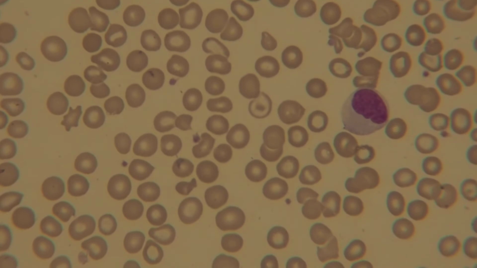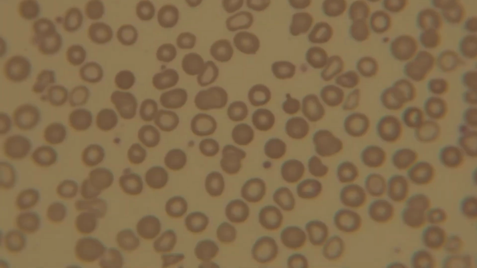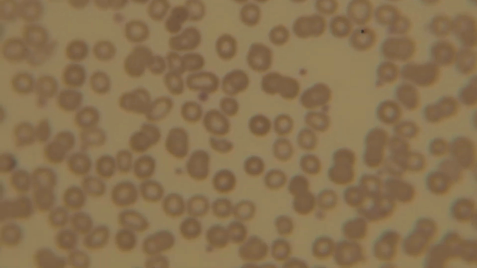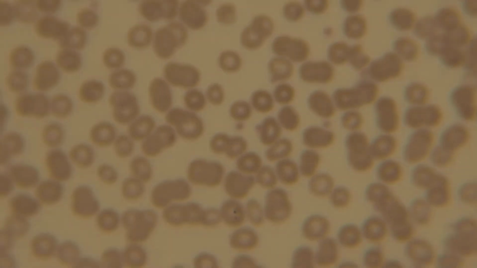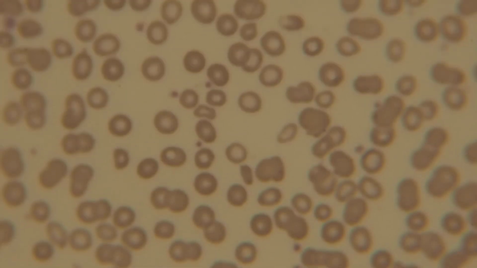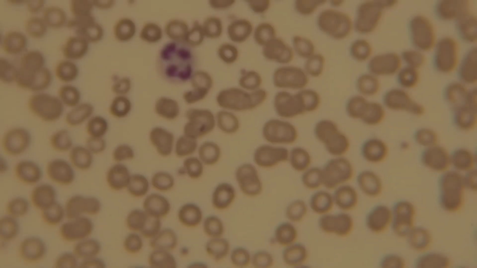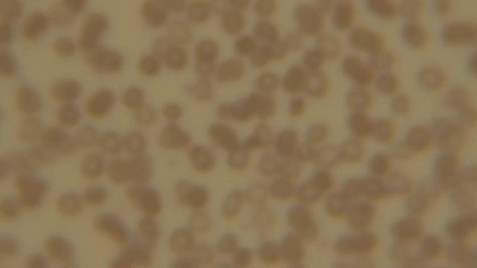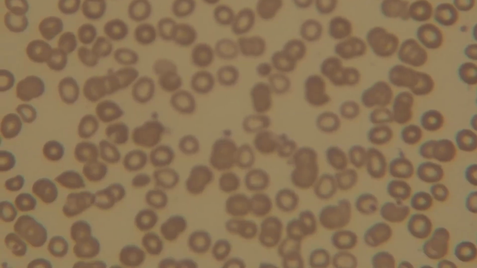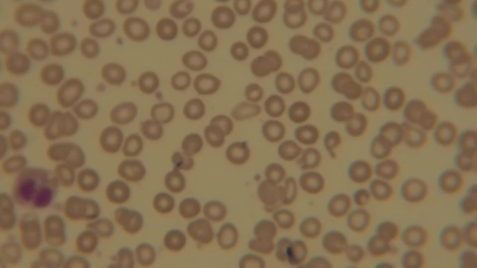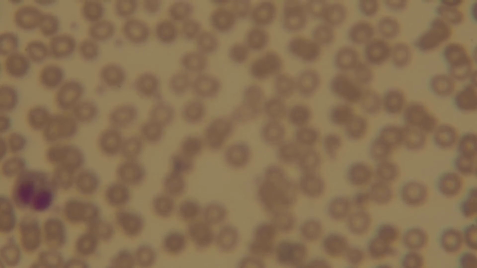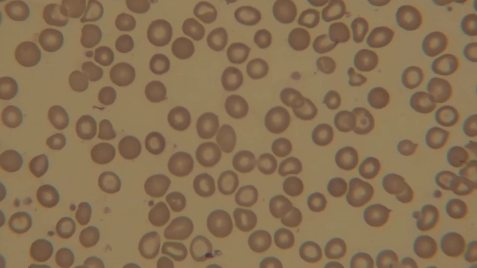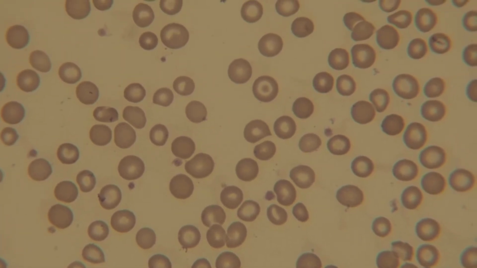Monocyte, neutrophil, neutrophil, eosinophil, very pretty target cell, guys.